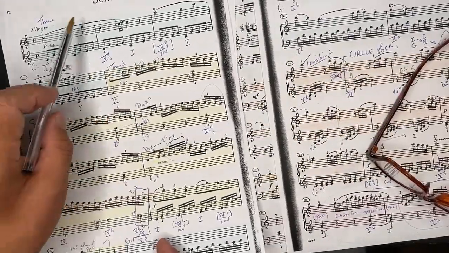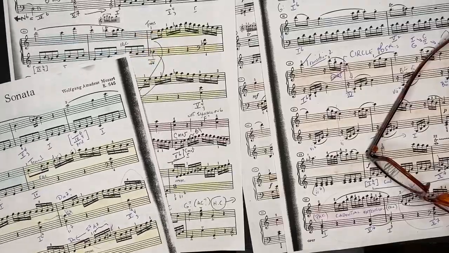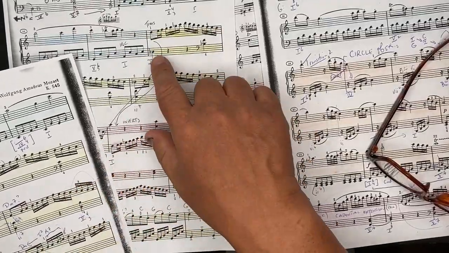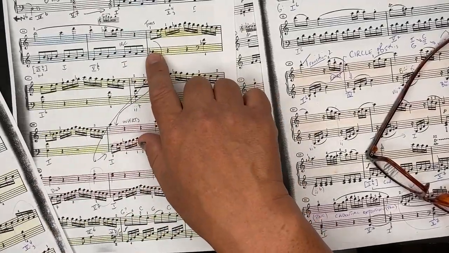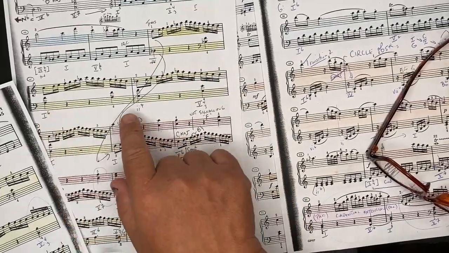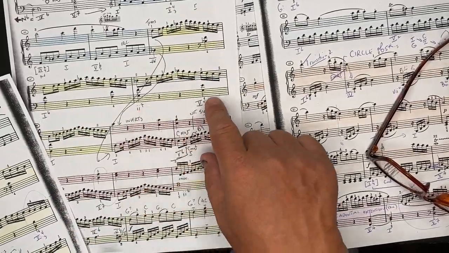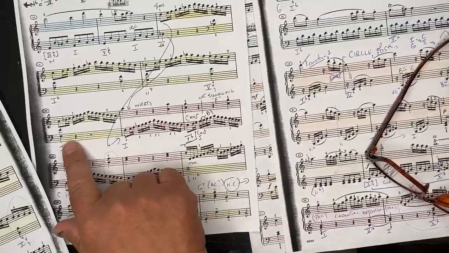This is the original exposition, right? It's just we're in the key of B flat. So this is, or F. So this is a B flat chord, going to an F chord, going to a G minor 7, going to a C7, going to an F.